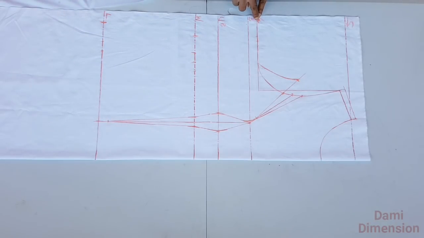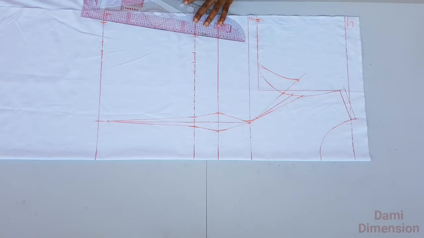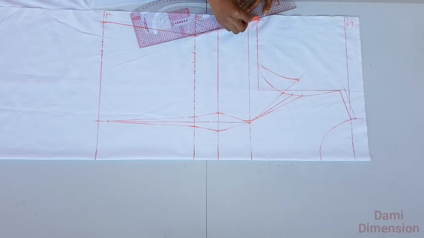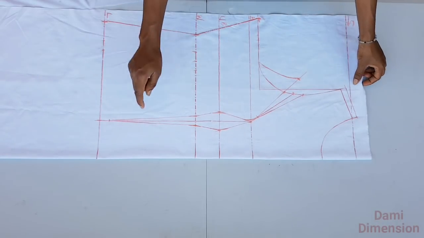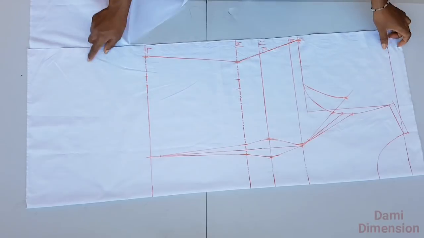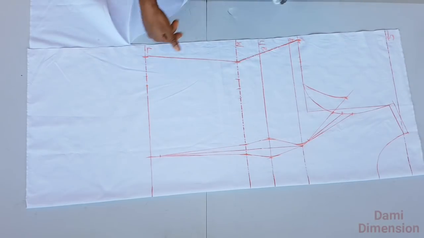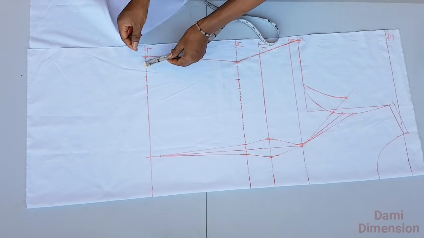So then I'm going to connect these points together now. And before I go ahead and cut, I'm going to be adding 1/2 inch joining allowance at the down part as well.